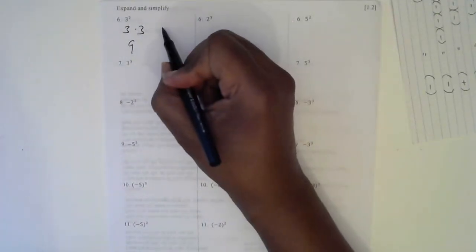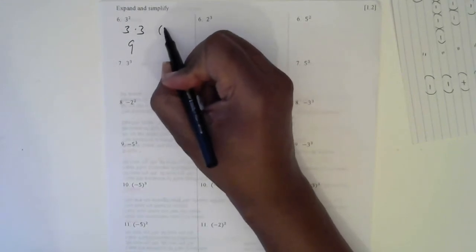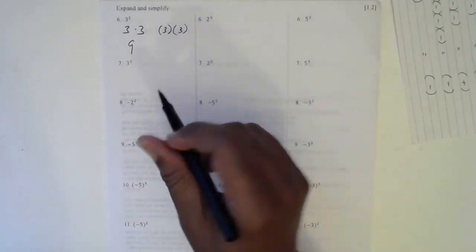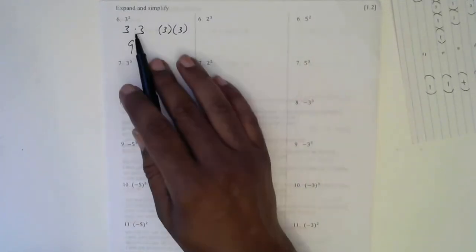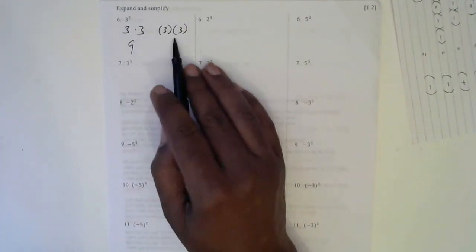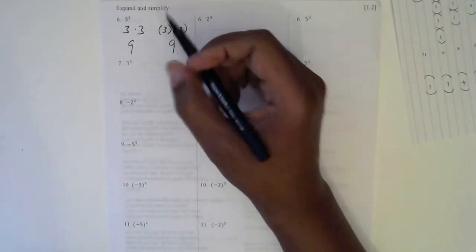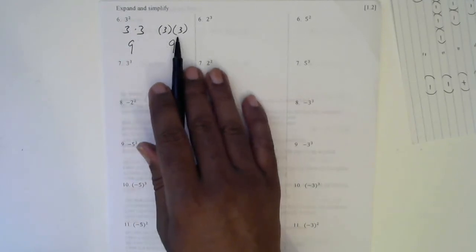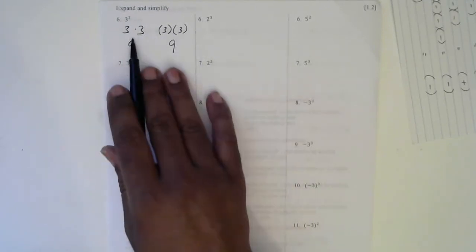There are times that we will be expanding using a parentheses. So it's still the same problem. The parentheses still mean multiplication, just like the dot here. And you'll still get 9 there. So remember, we can expand using the number only or expand using parentheses. Sometimes we need the parentheses, sometimes we don't.